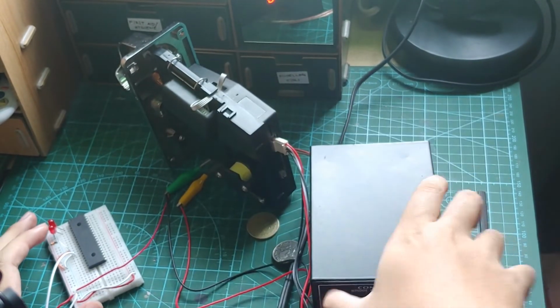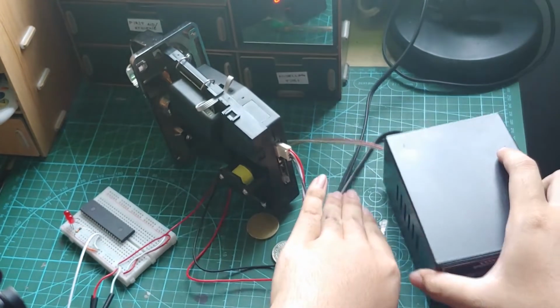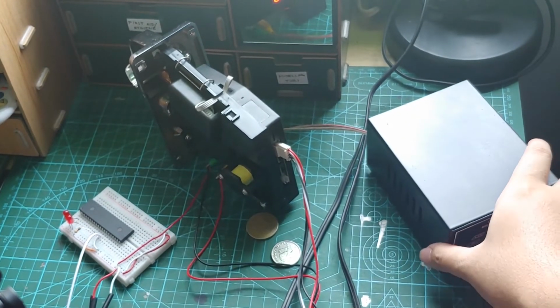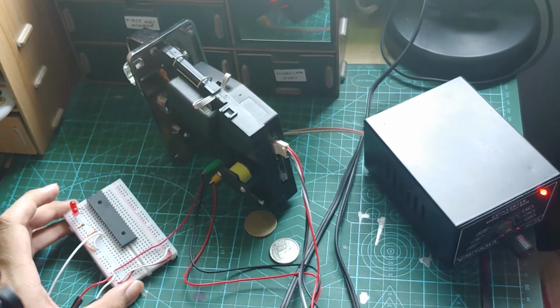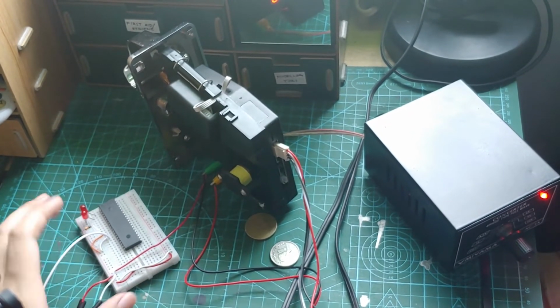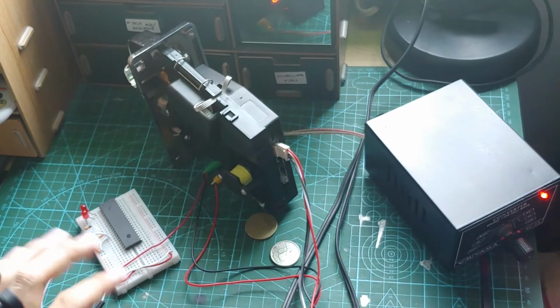So here we have the 12 volt power supply, and to power the PIC16 we use a 5 volt supply using a USB power bank.